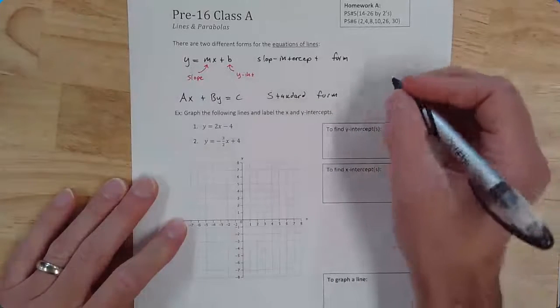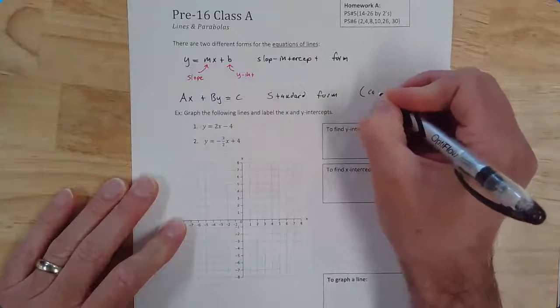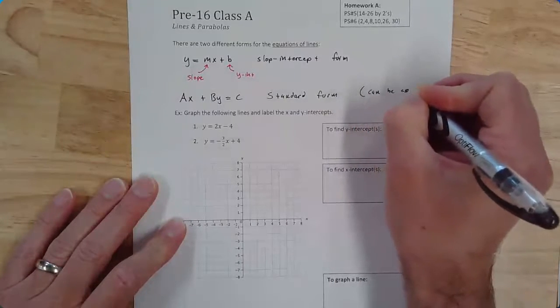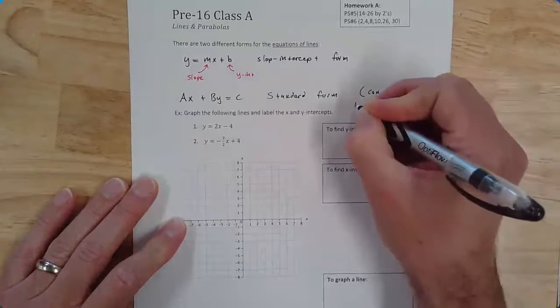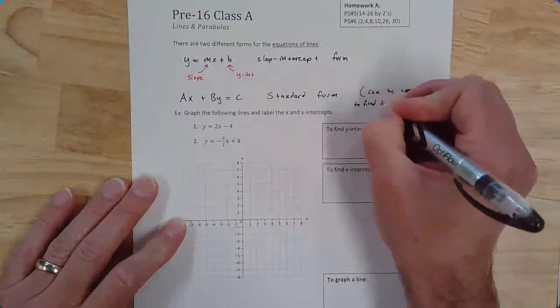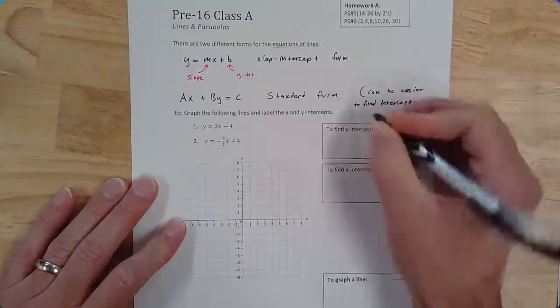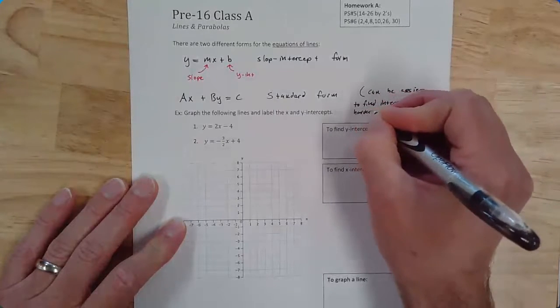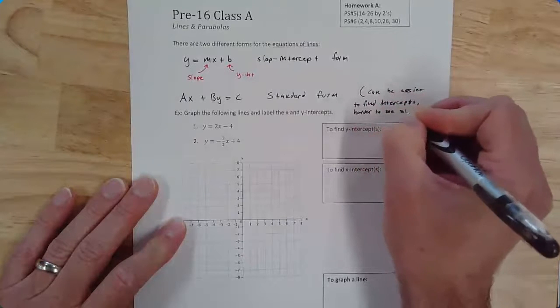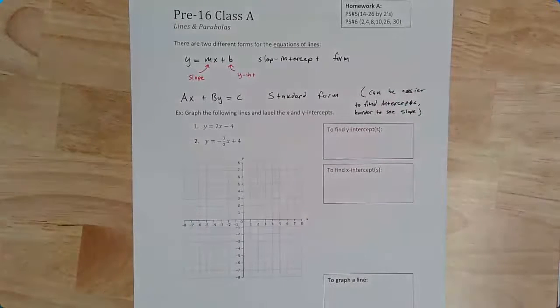Standard form, I should point out, can be easier to find intercepts. I should also mention it's harder to see the slope. So in this format here, the slope is not immediately obvious. It is not necessarily whatever the coefficient of x is.